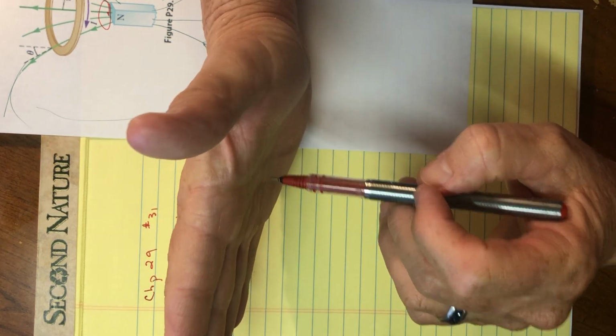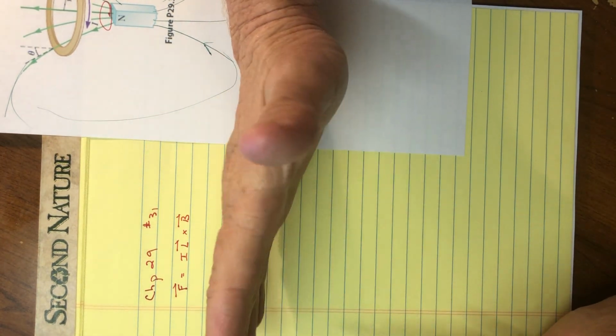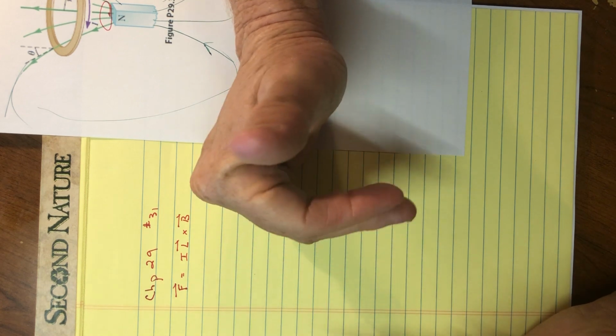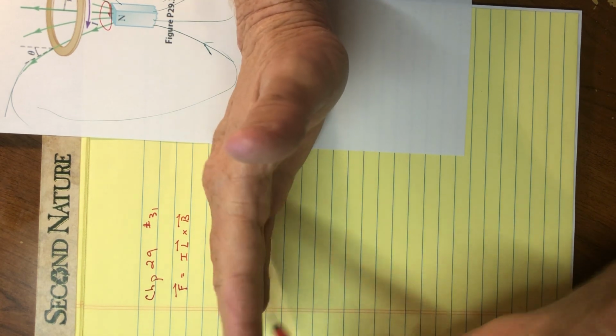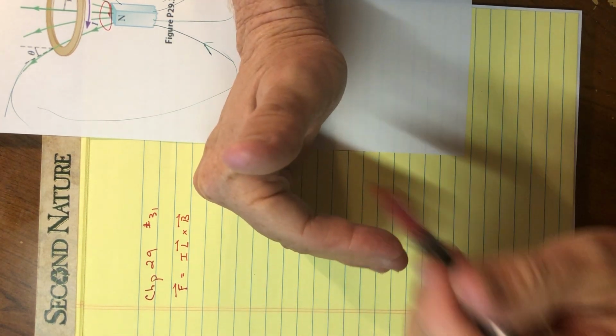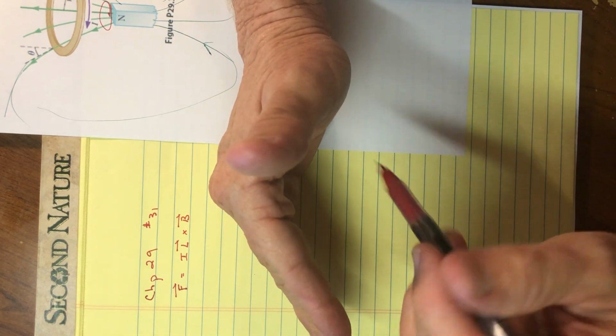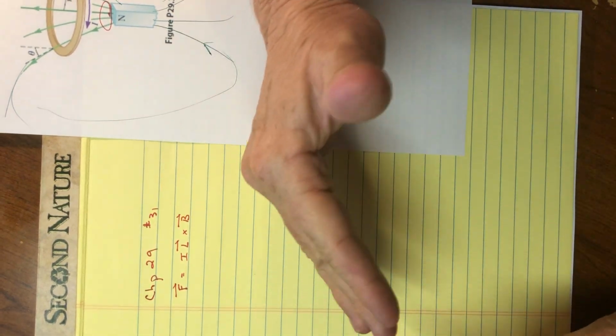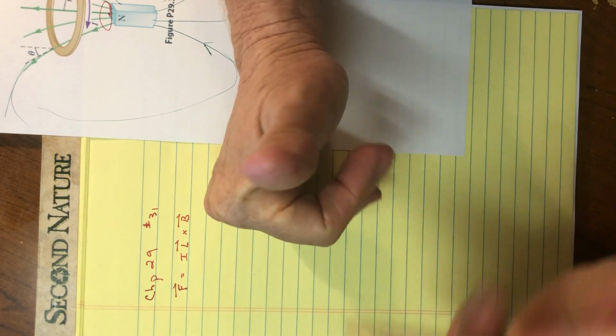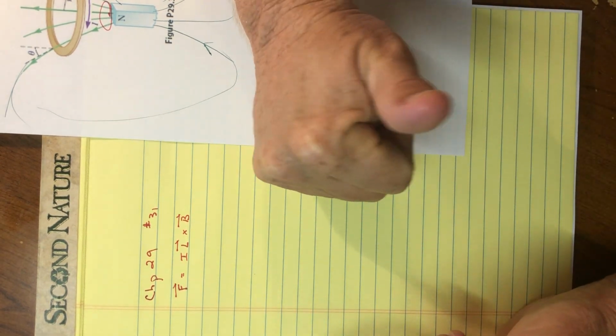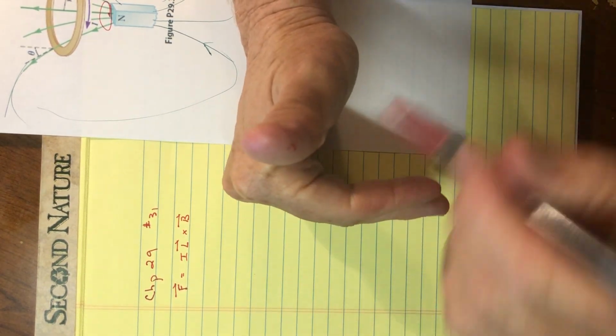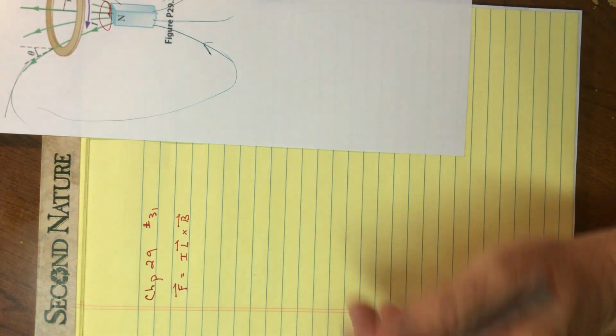And so B might be something like this. And so then L cross B, and so you move your fingers to show, okay, this is L. I can close it towards B, so B is in the direction of the palm. And then the force would be in the direction of your thumb. And so, of course, notice that that's perpendicular to the plane that is made by the two.